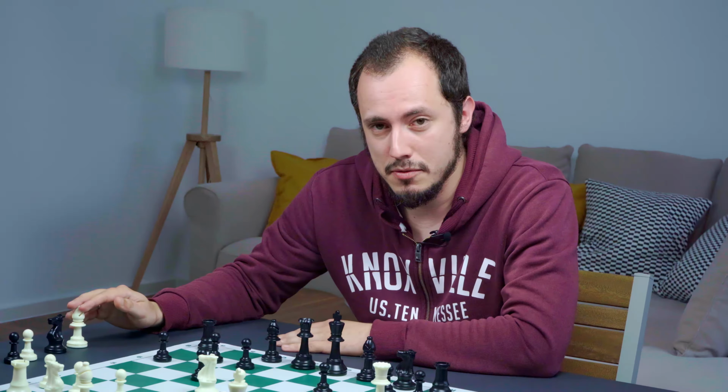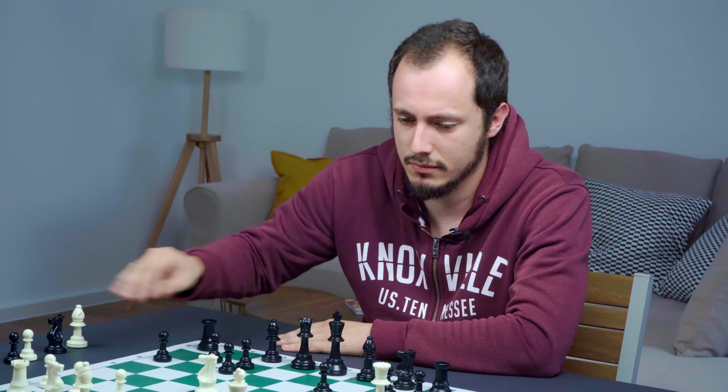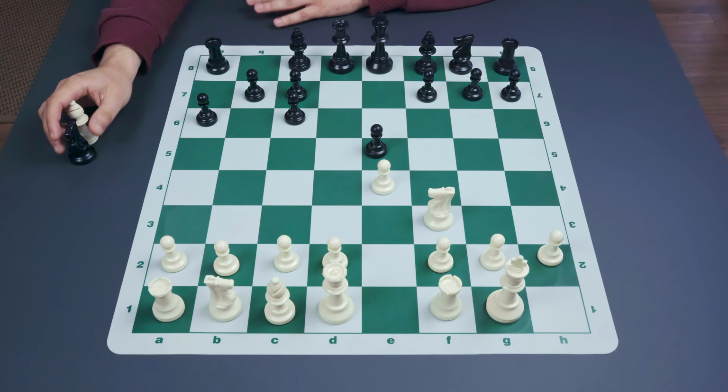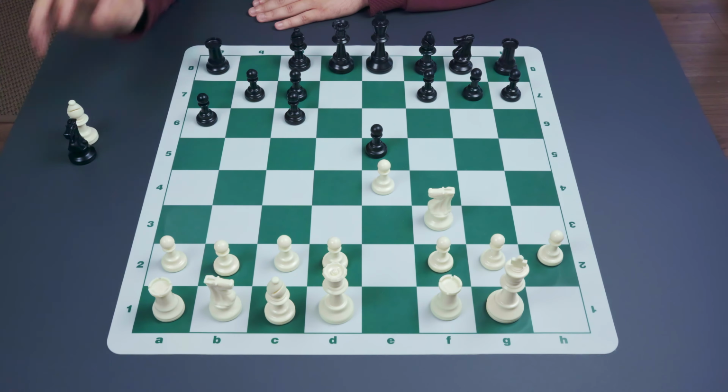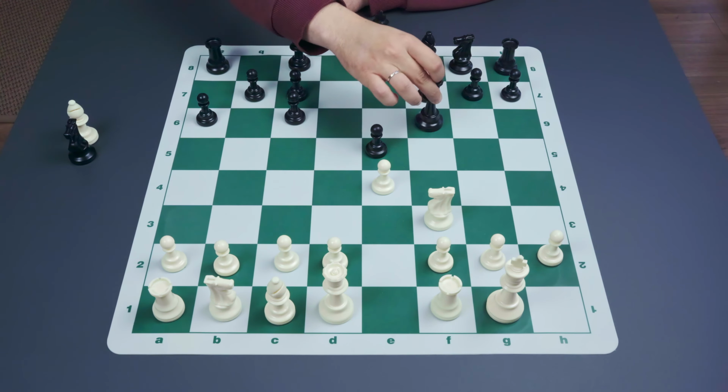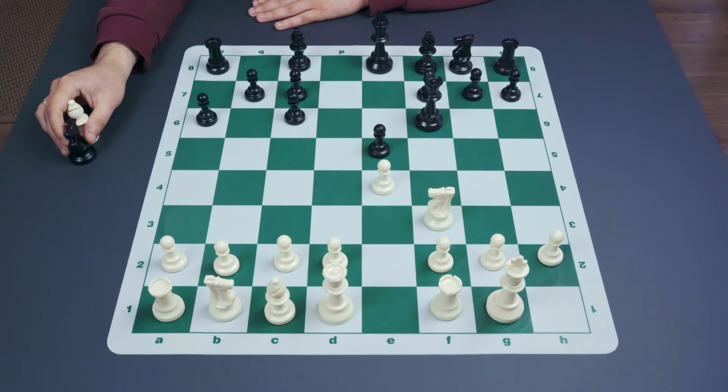So don't play bishop to c5. Now let's get to another trap. So back to the position after white's castling. As I mentioned in the previous video, black has numerous ways to protect the e5 pawn. We have discussed only two popular ones. But one of the interesting alternatives is actually the queen to f6 move.